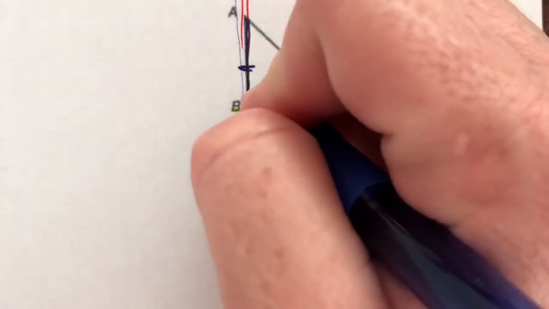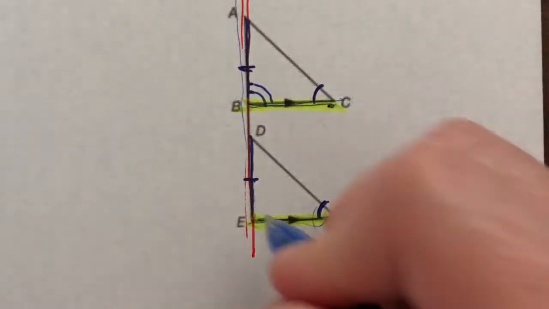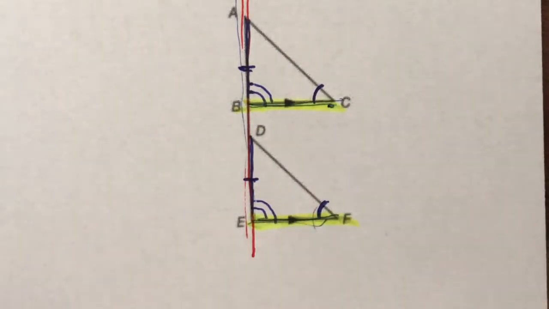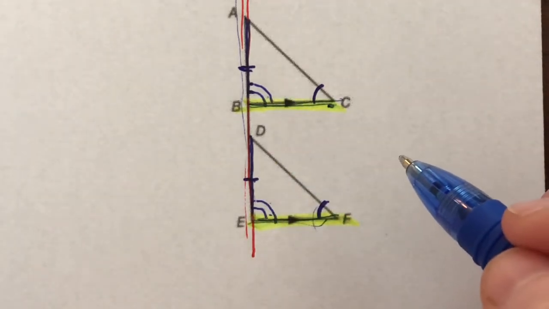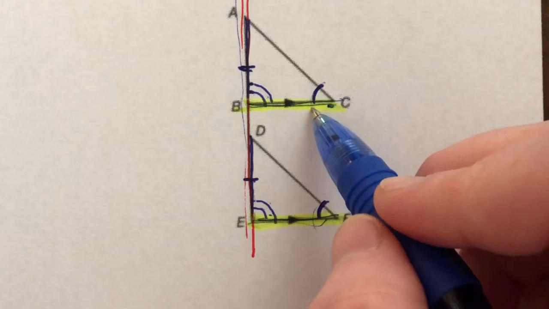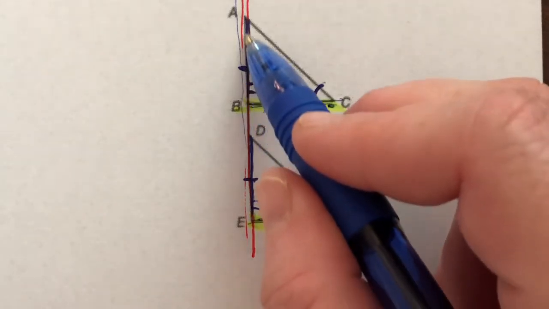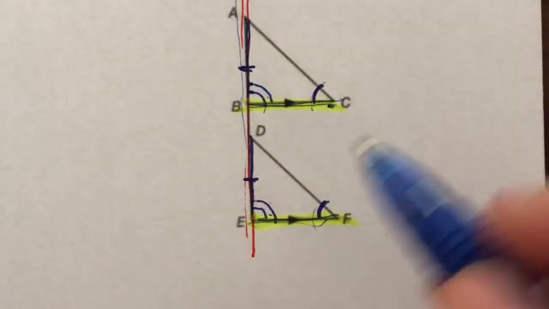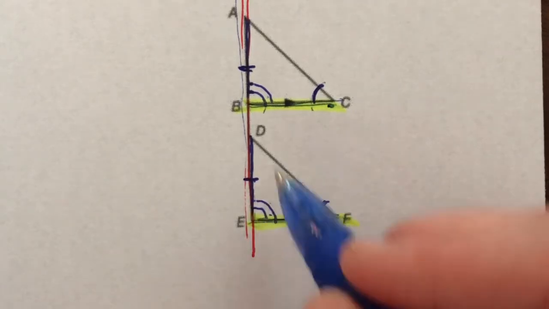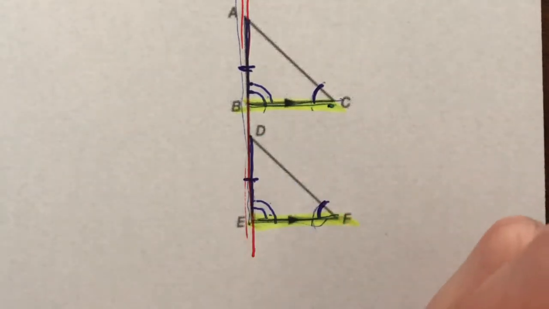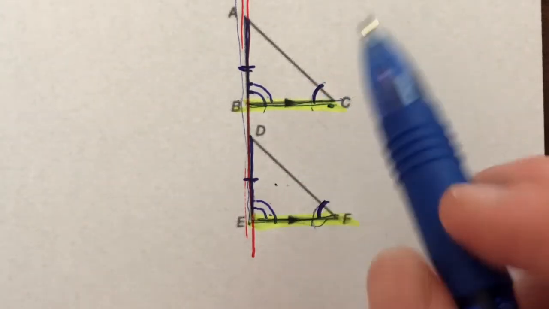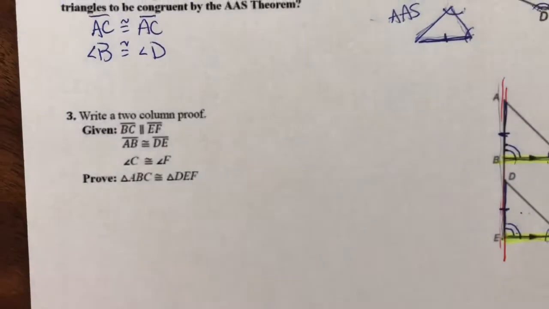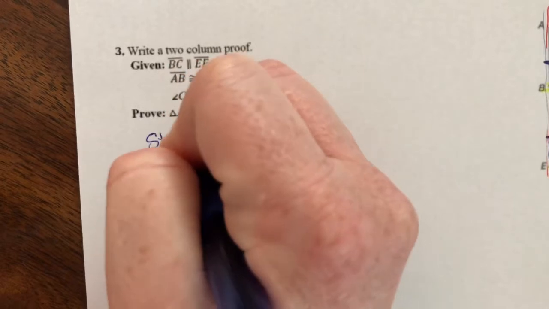So I know this angle, it looks like a 90-degree angle, but I don't know that for sure. But I do know that these two are going to be congruent because they are corresponding angles, right? So now I've got an angle, and a side that's not between those two angles, congruent to an angle, and a side that's not between the two, right? So these two triangles are congruent because of the AAS rule. So let's write that out in our little 2-column proof here. And then we're going to do a flow proof.